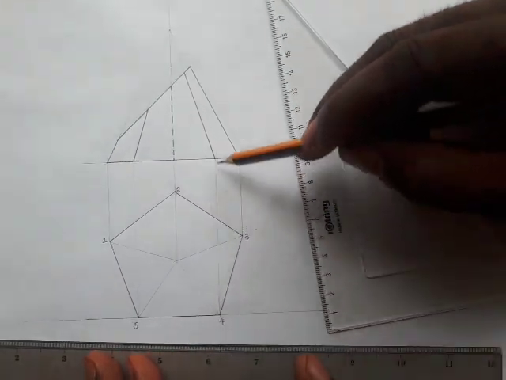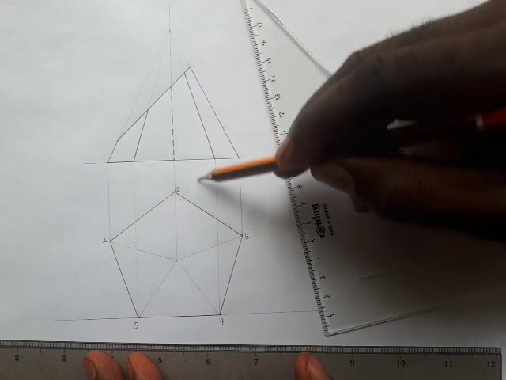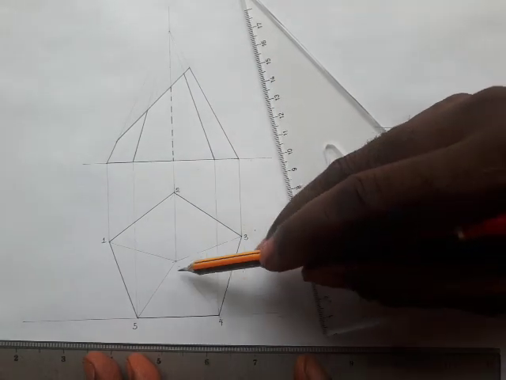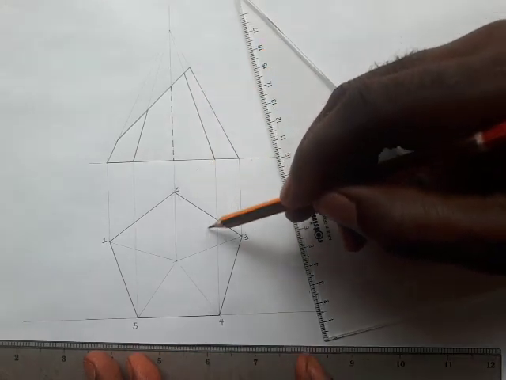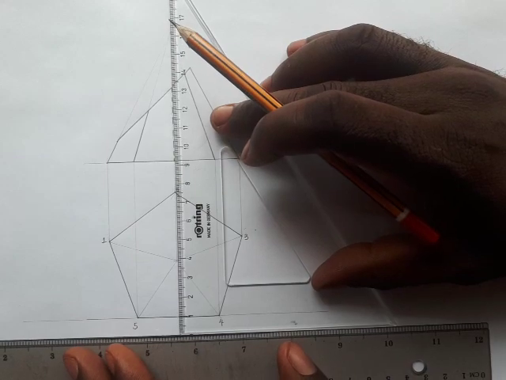For 4, this is 4. Trace it. This is it here. You draw a vertical line down to cut 4 only. Line 4 only. For 3, this is 3. You draw a vertical line down to cut line 3 only. I hope that's clear. So align your set square like this with a vertical line.